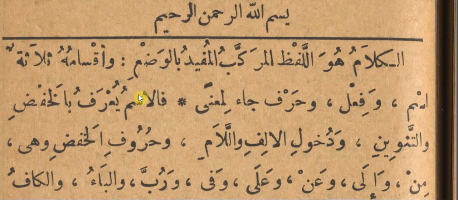Then he says the name is known by khafd. There are two schools of thought. One of them used the word khafd, but the more famous one used jar. So you would have the word jar, J-A-R. That's another word for khafd. In this text it's used here as khafd, but sometimes you also use the word jar, and it means the same thing.